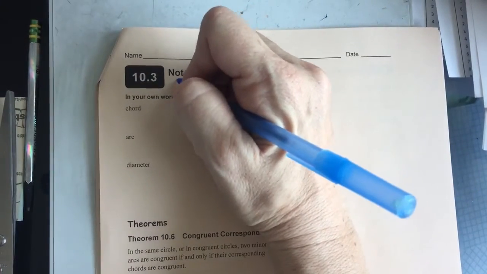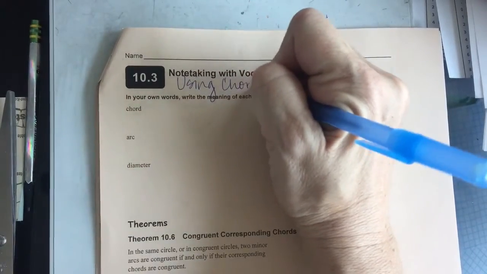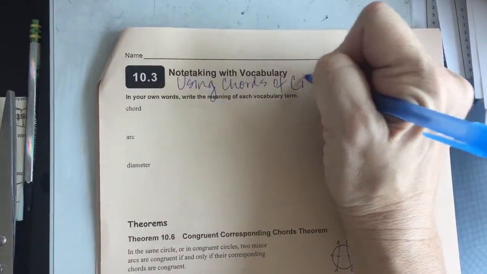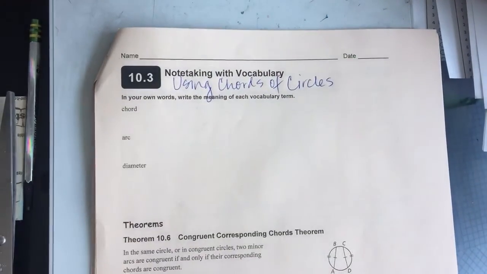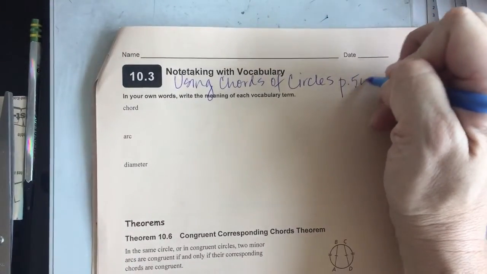So section 10.3 is all about using chords of circles. And if you do not have your book, once you start working on your homework, you might want to have your book in front of you for more examples. It starts on page 546.